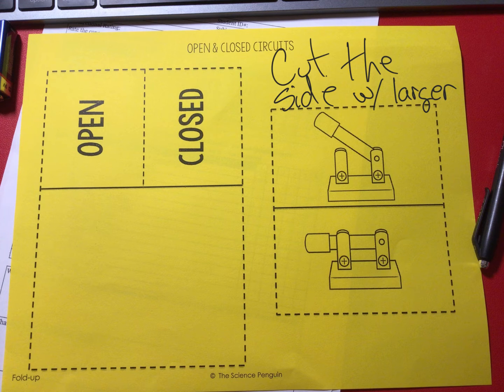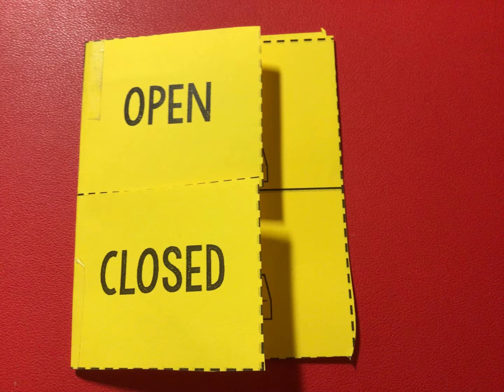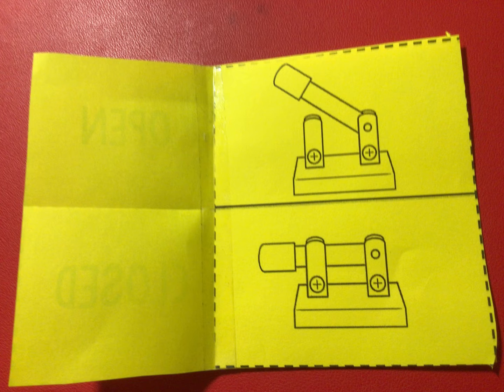So if you will, just cut the dotted lines like you're always supposed to. And then you're going to take the two switches and you're going to glue them just like this. You're going to have your flaps over. And then you're going to glue them on that open side because we are going to write right in here. So make sure you glue this towards the bottom of your page.